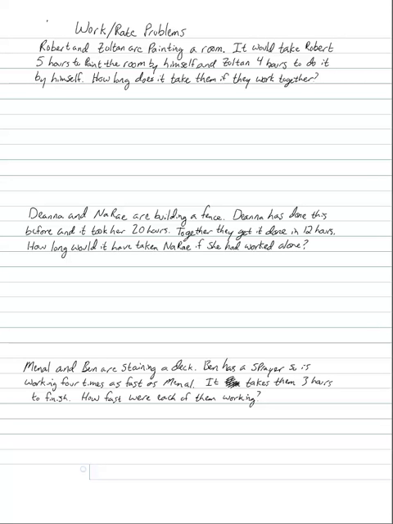Okay, so right now we're going to work at another type of word problem that's kind of related to speed problems that we did earlier this semester. So I'm going to call these work rate problems because again we're going to look at rate, but this time we're going to look at rate in comparison to how two people work together. So let's have an example.